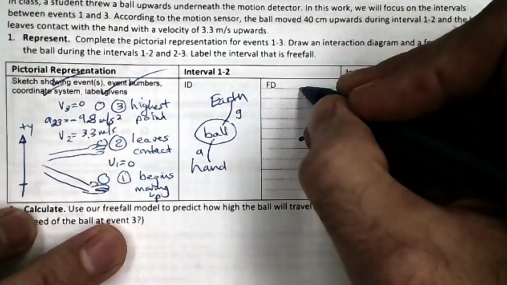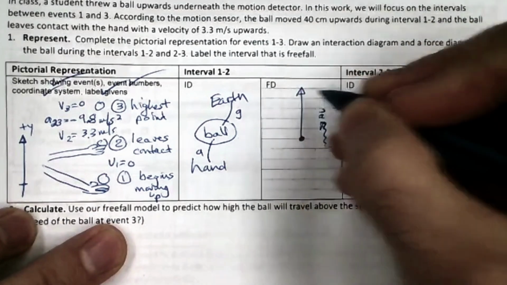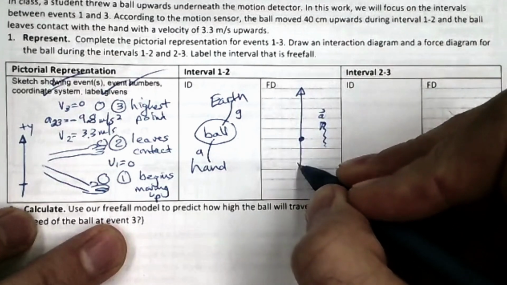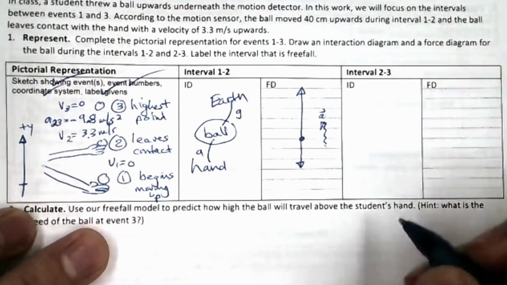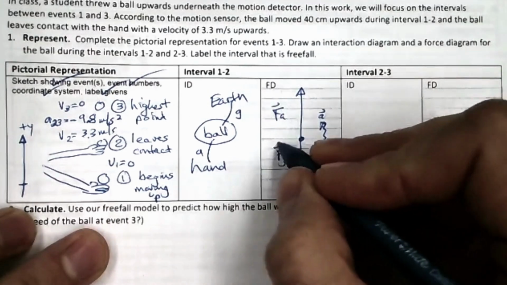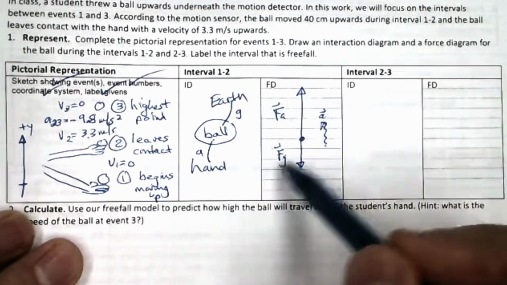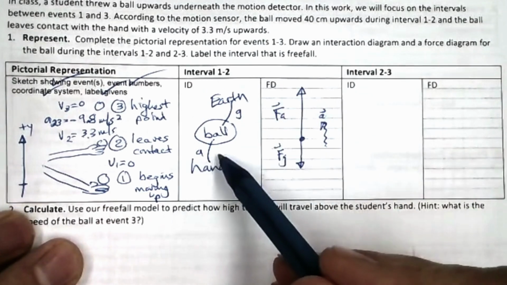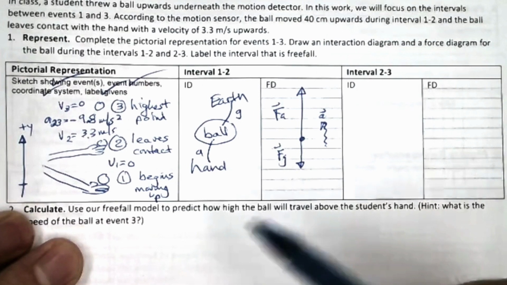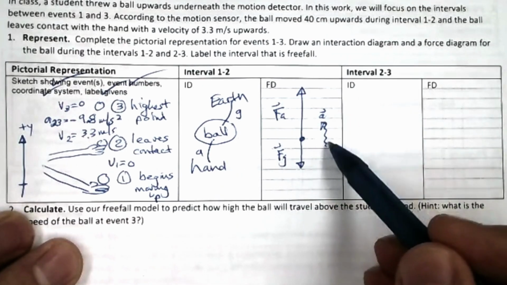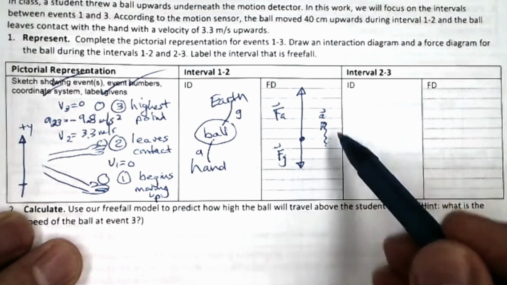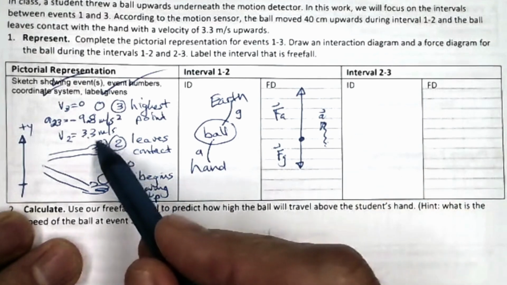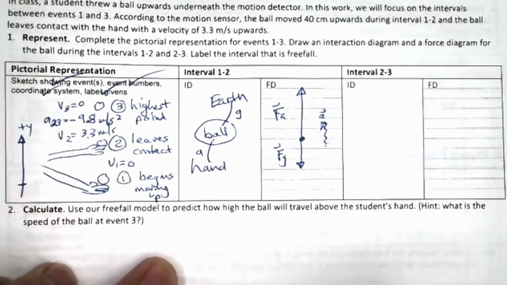So that means the upwards force must be larger in size than the downwards force of gravity. So during our first interval, this is not free fall. There's this additional interaction, and the ball is moving upwards, speeding up, and it's going to leave contact with our hand at event 2.